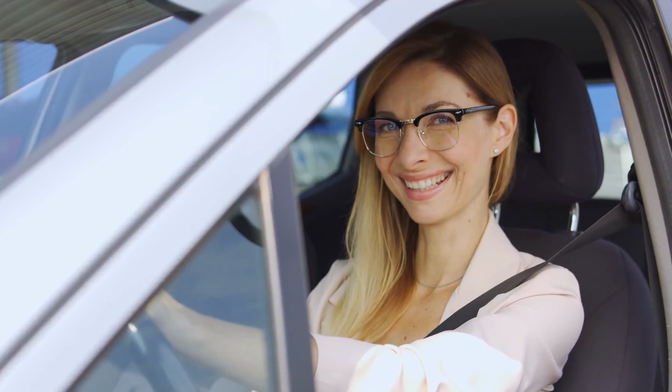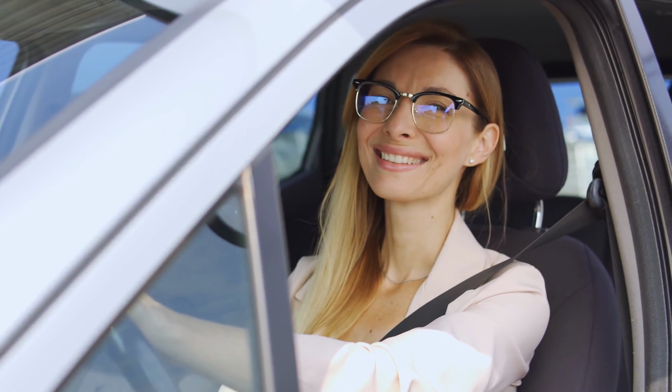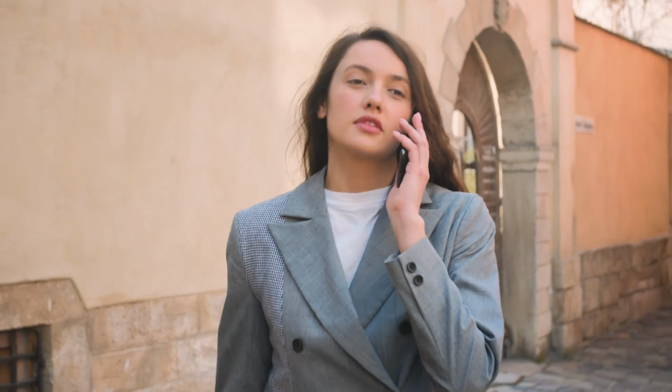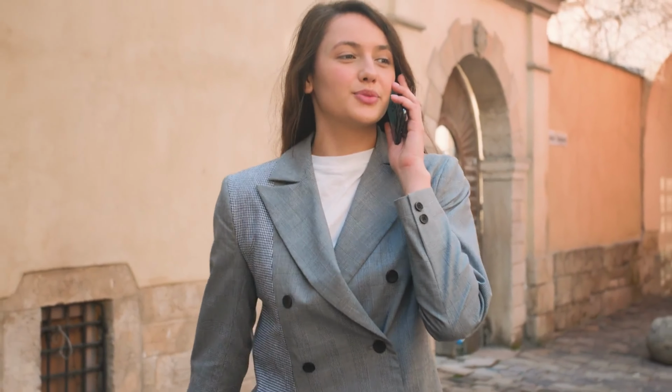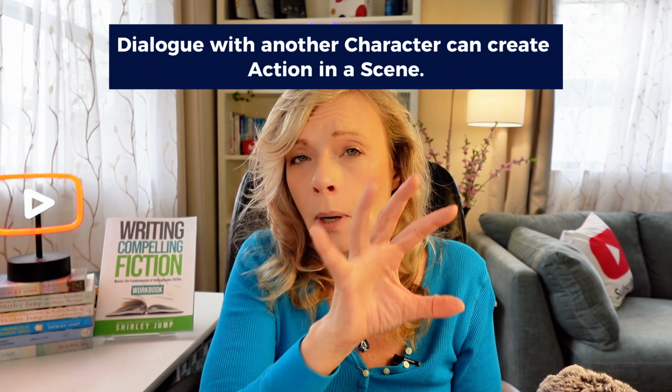The first few pages, my character is driving, so that allows me some time to have some backstory, but I don't make a huge backstory dump. I have her on the phone on purpose so that I have some action going on while she is making this drive from Boston to Florida.